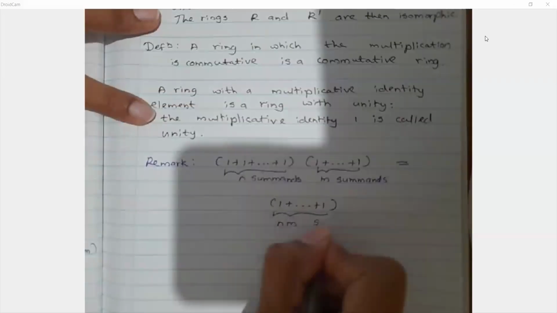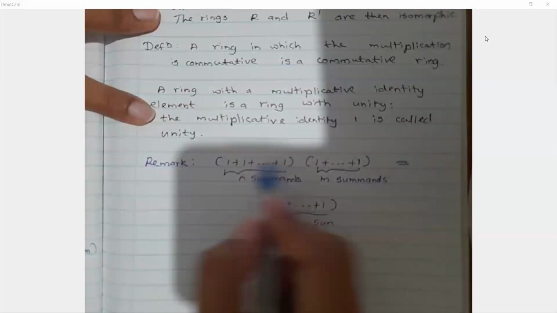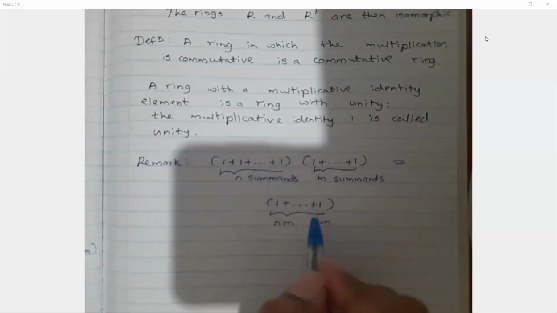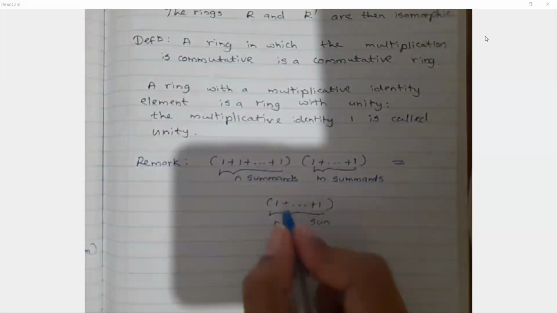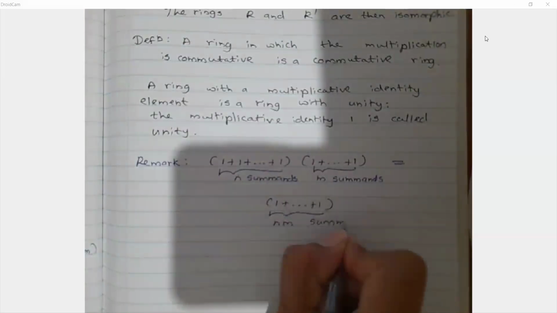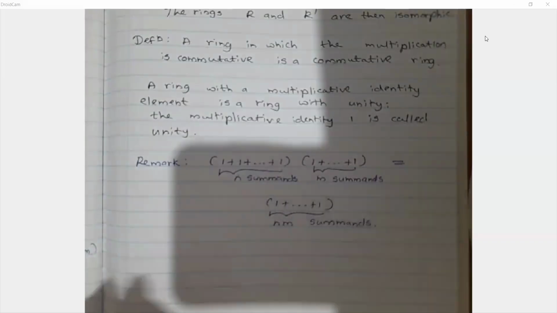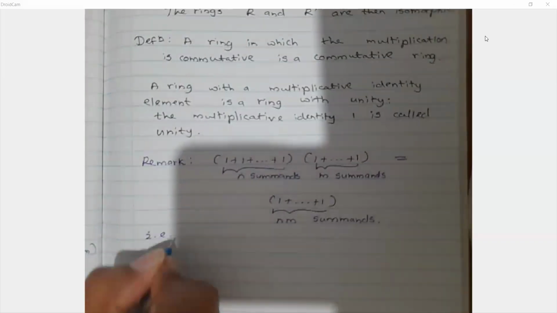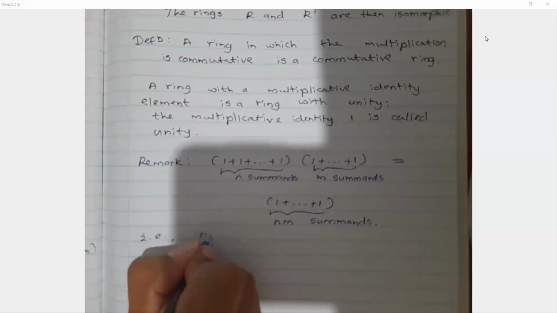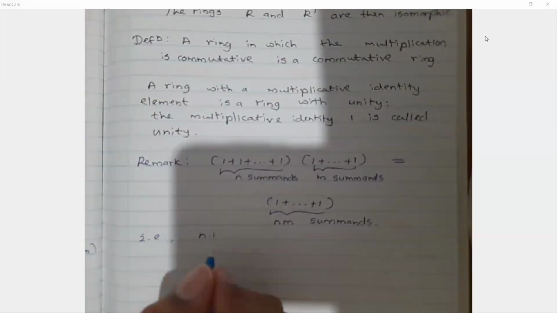N summands. So once you consider this product, in the summation the unity will appear nm times. In other words, if we take n times 1, that is exactly what we see in this first term in the product.